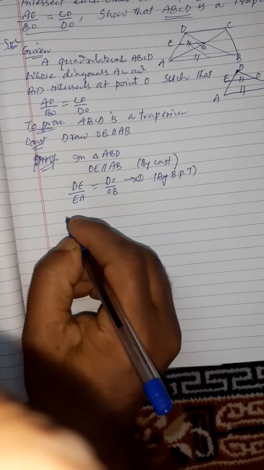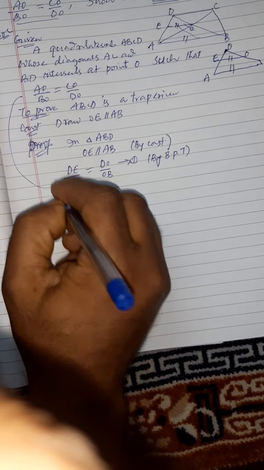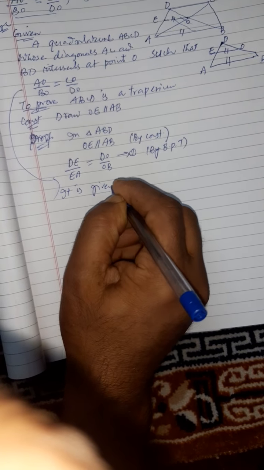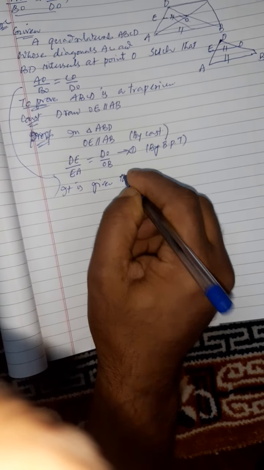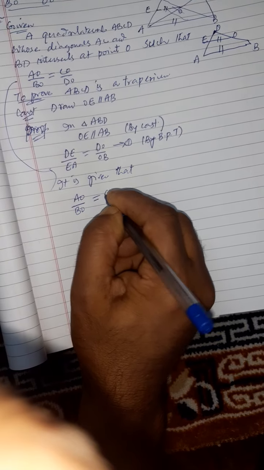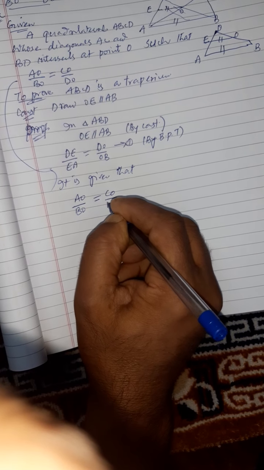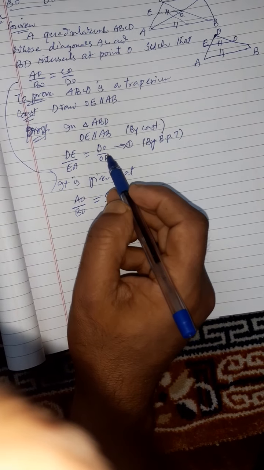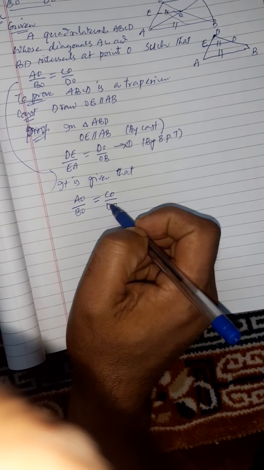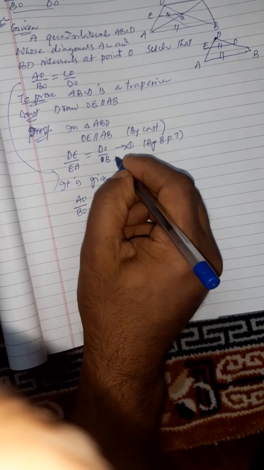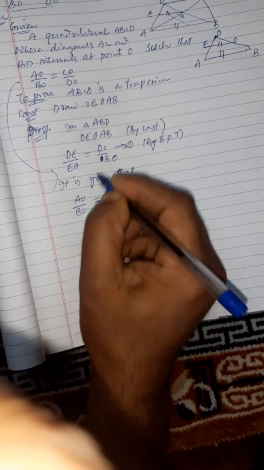And thereafter it is also given, we will use this given here. It is given that AO upon BO is equal to CO upon DO. Dear students, here we have DO upon OB, or I will write it as BO here for convenience.